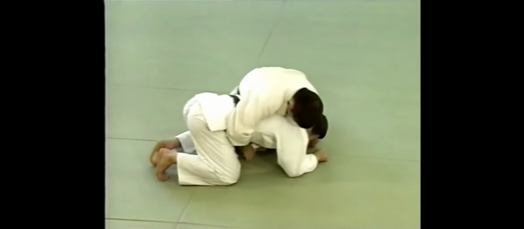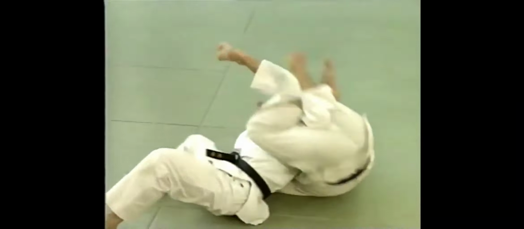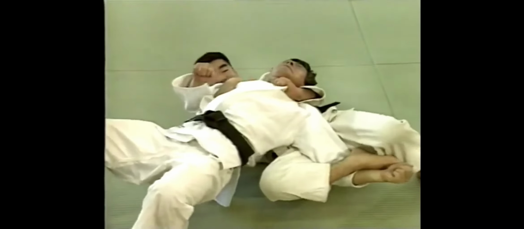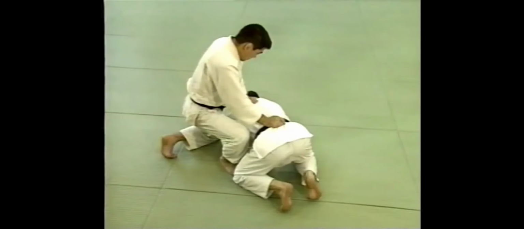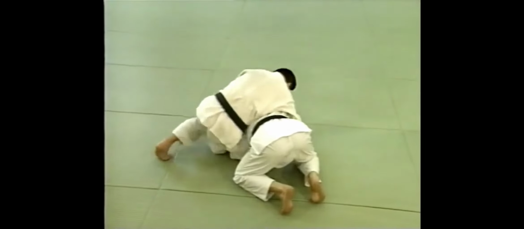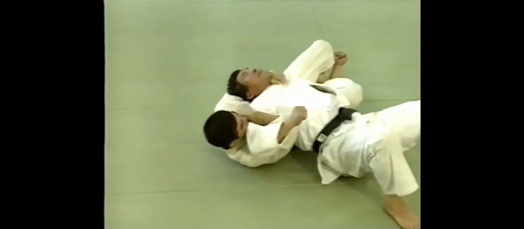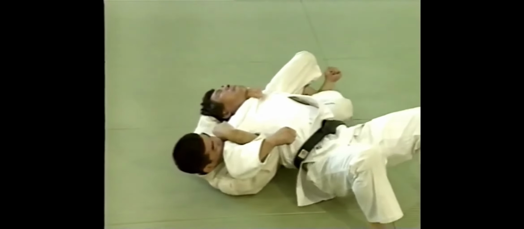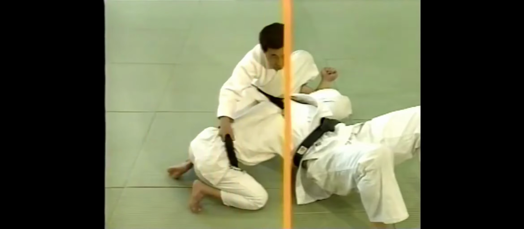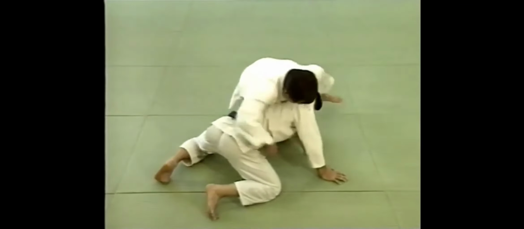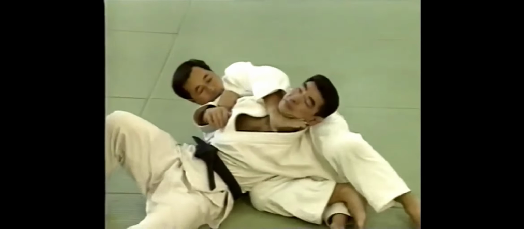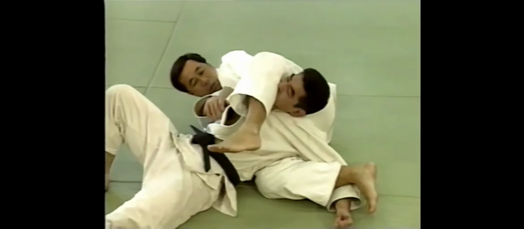Lock his arm between your legs and roll forward to apply the stranglehold. Roll forward on your own accord as soon as you lock your legs around his arm. Besides applying pressure with both hands, you can also use your leg to make the stranglehold more effective.